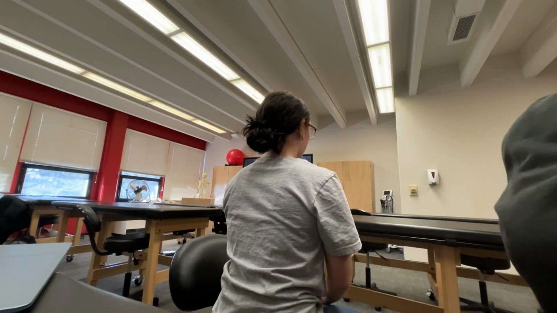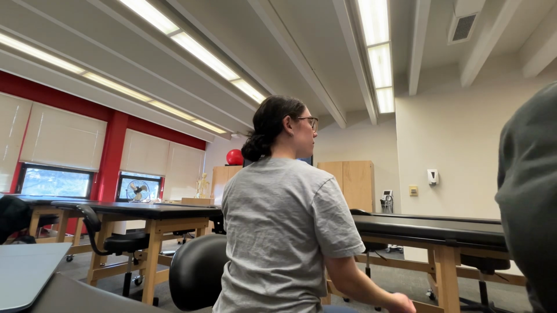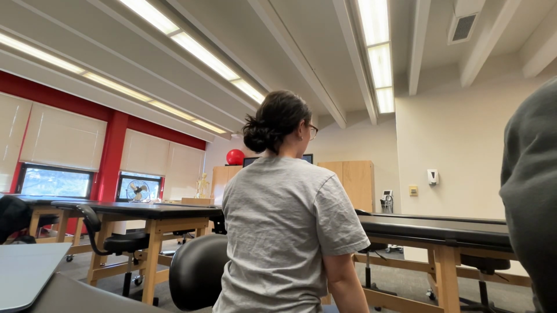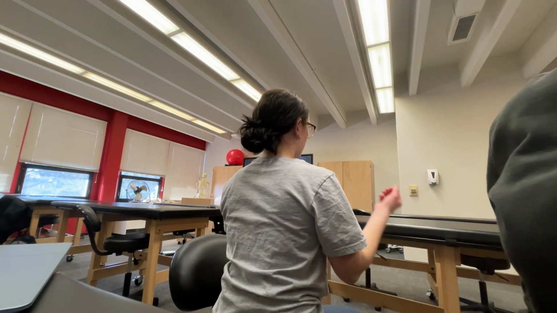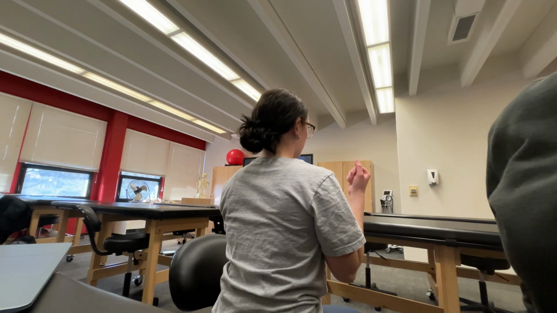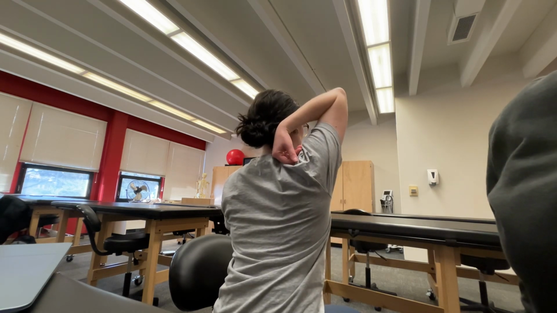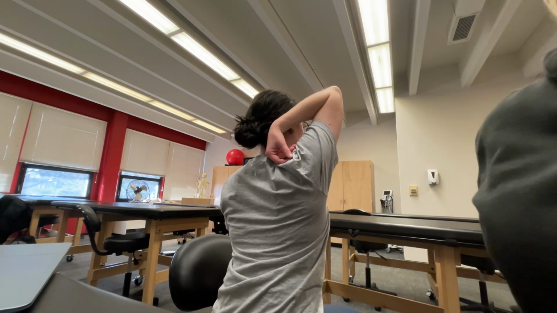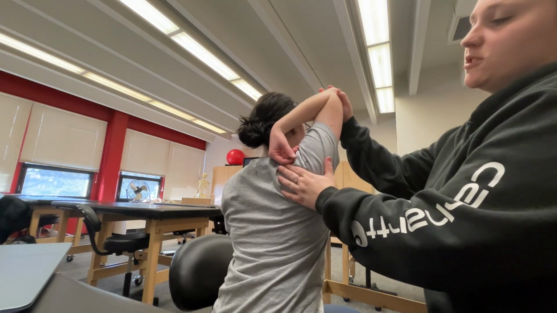To stretch the triceps, you're going to have your patient flex the elbow, flex the shoulder, and push them deeper into flexion of the shoulder.